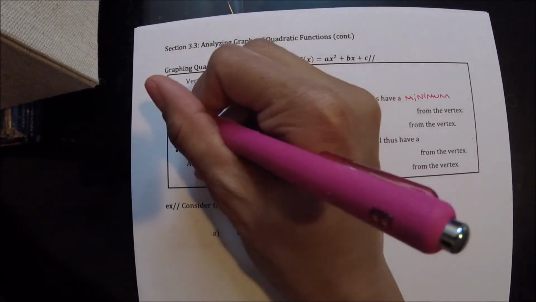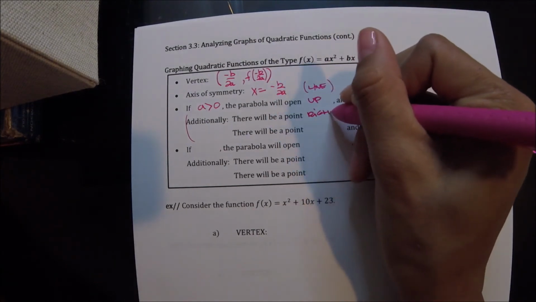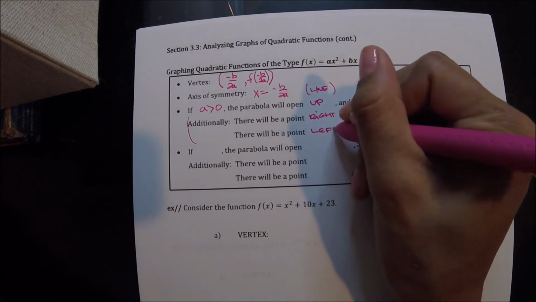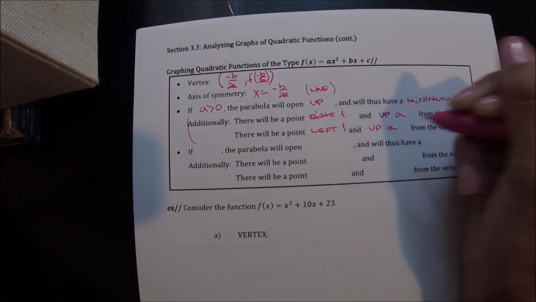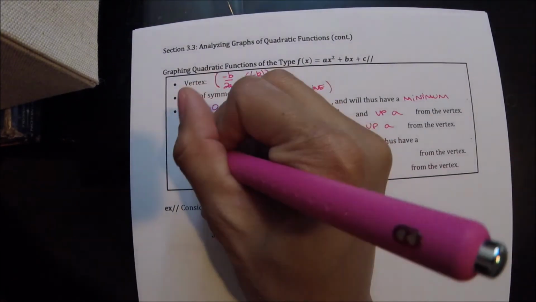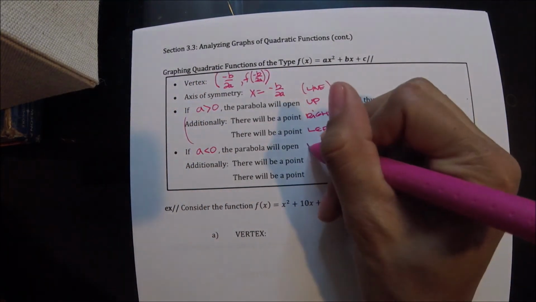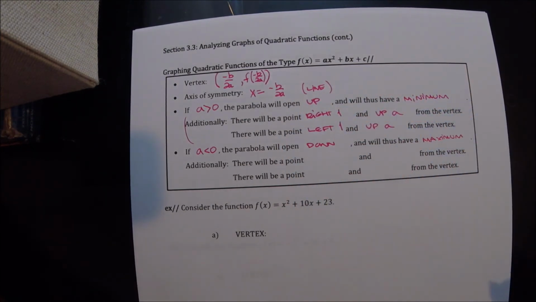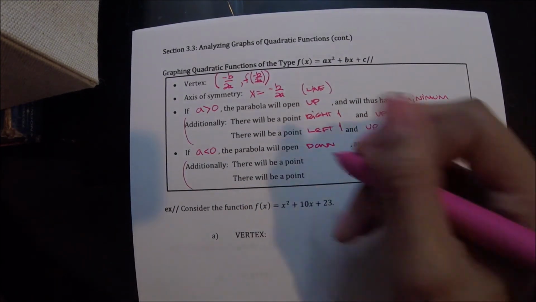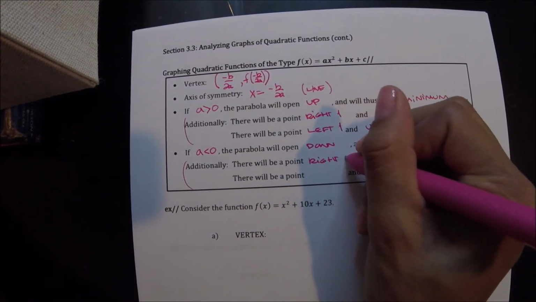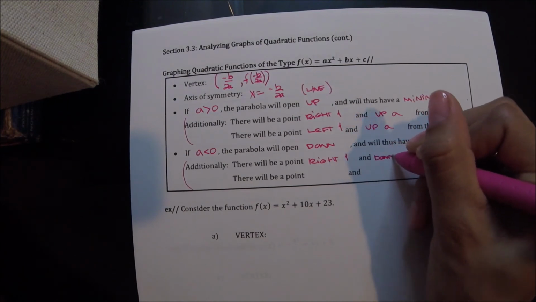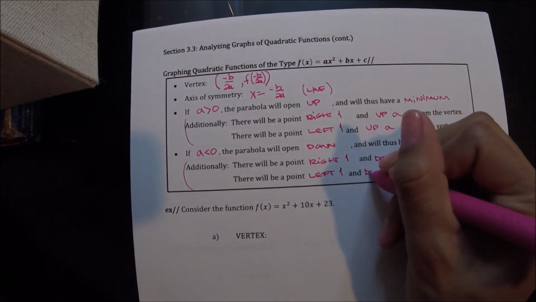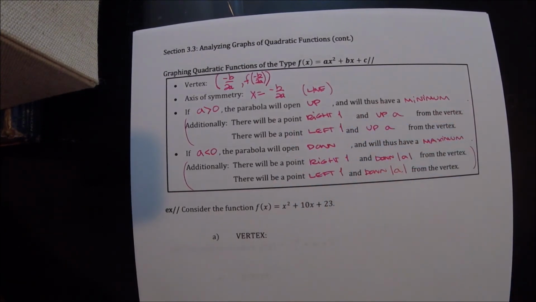Additionally, just like before, there's going to be a point right 1 and up a from the vertex, and a point left 1 and up a from the vertex. And then if a is less than 0, it's the other way around: it opens down, and thus we'll have a maximum. In that case, there's a point right 1 and down the absolute value of a from the vertex, and a point left 1 and down the absolute value of a from the vertex.